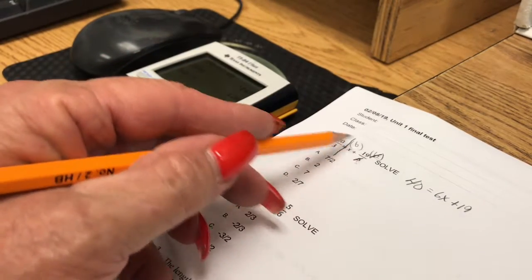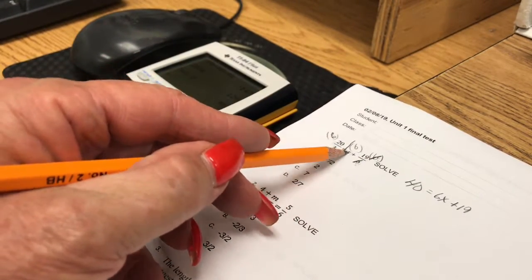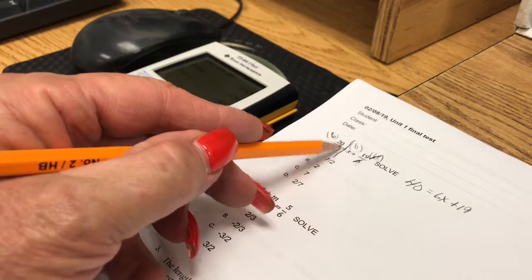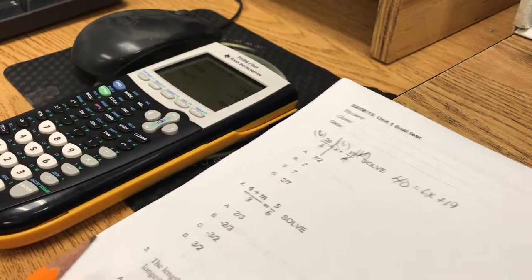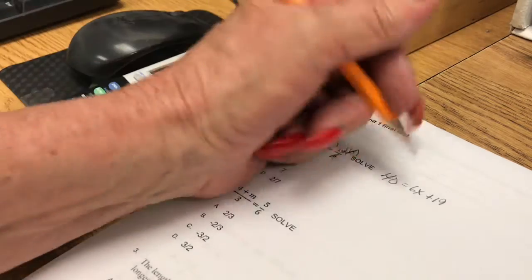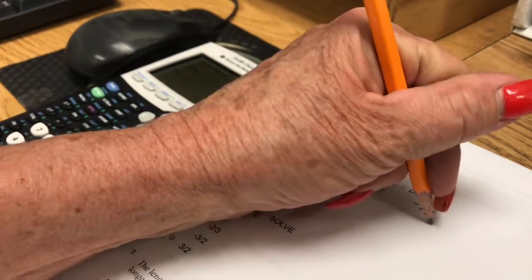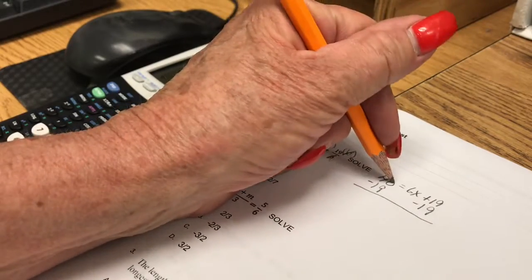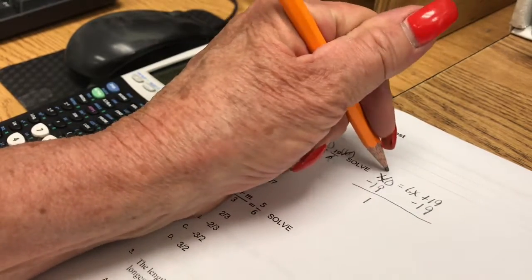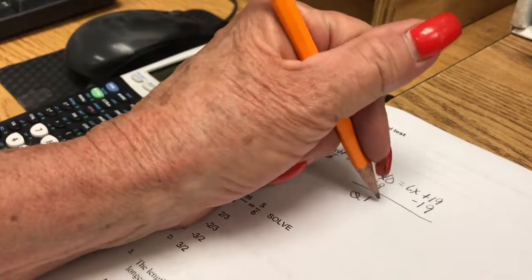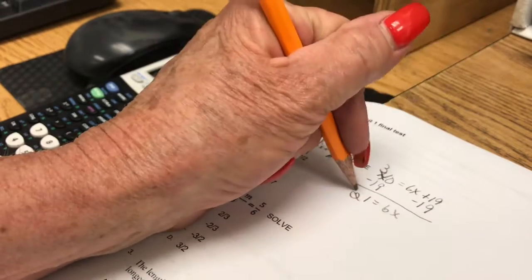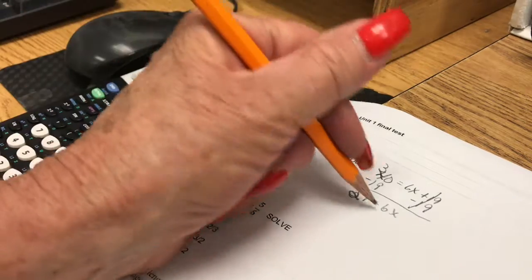Now understand this. When you multiply by the common denominator, you have to multiply everything by the common denominator, or you will get it wrong. Now I'm going to subtract 19. 10 minus 9 is 1. That becomes a 3, so that's 21 equals 6x, because that's gone. Divide by 6.